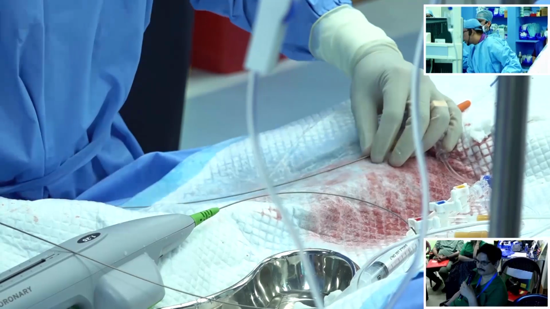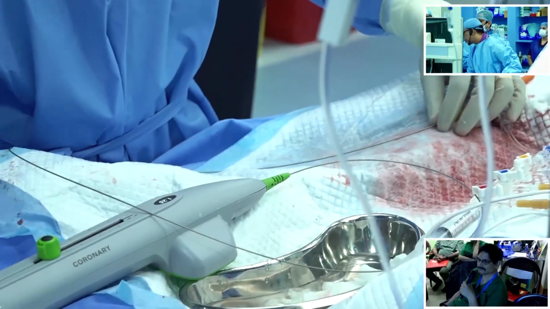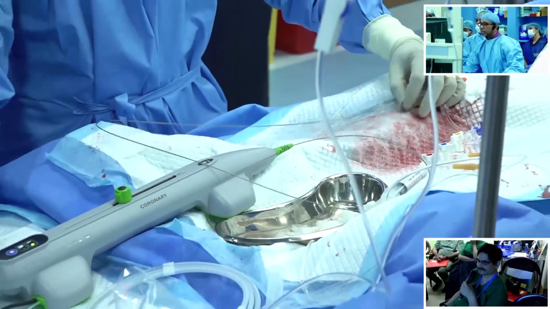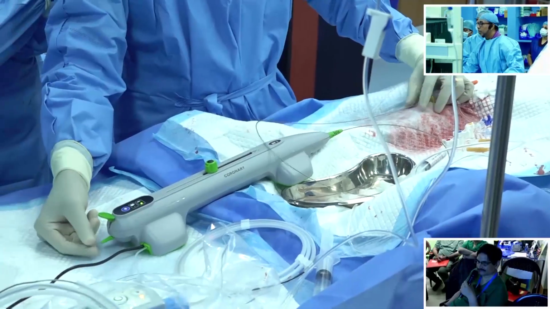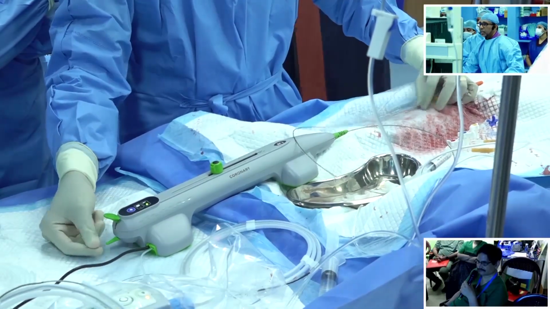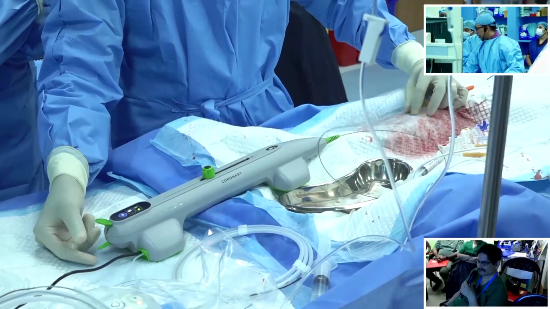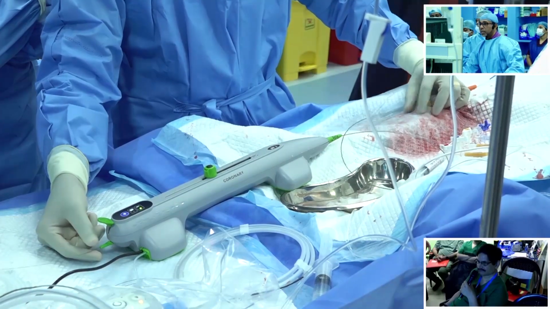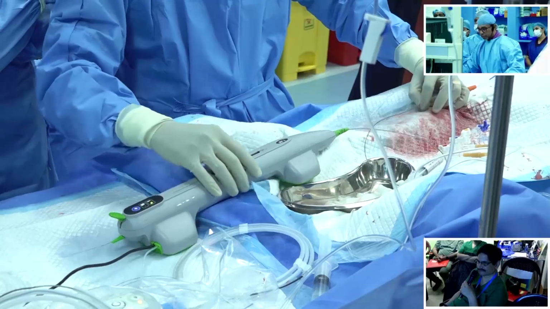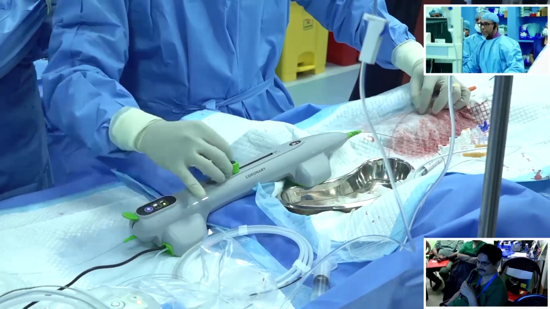Now we need to unlock it. We need to release the brake so that you are making the wire free. Correct. We are pushing the crown inside the coronary, and then I'm slowly pulling out the wiper wire also. Two branch now.